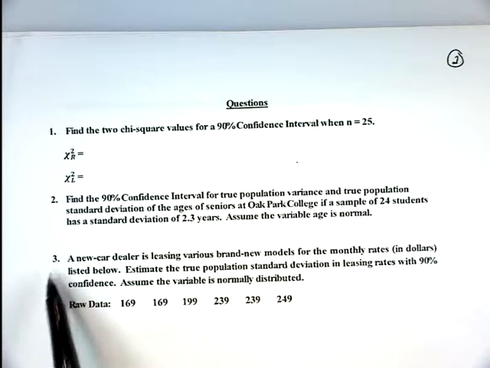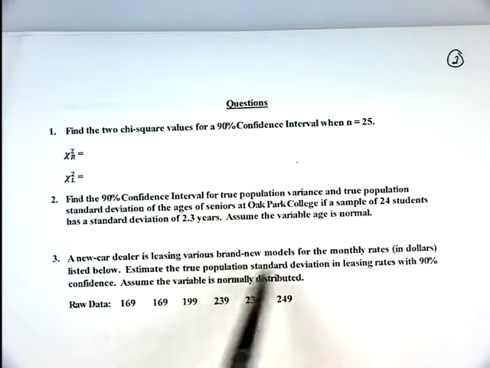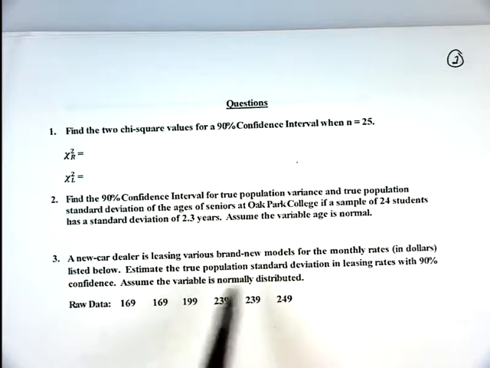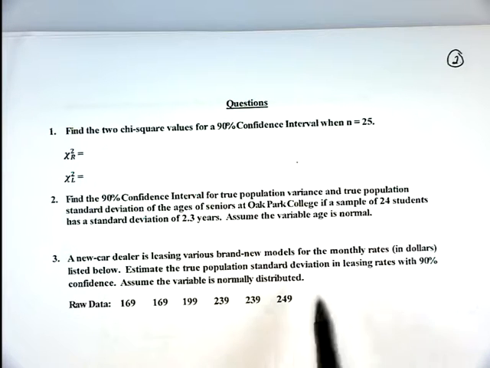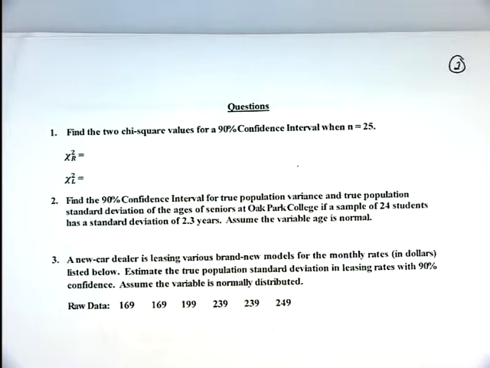And the last problem is raw data. A new car dealer is leasing various brand new models for the monthly rates in dollars listed below. Estimate true population standard deviation in leasing rates with 90% confidence. Assume the variable is normally distributed. Here we are going to have to find the sample variance s squared from the raw data. So I just want to start with number 1 and go kind of slow here with showing you how to use the famous chi-square table.